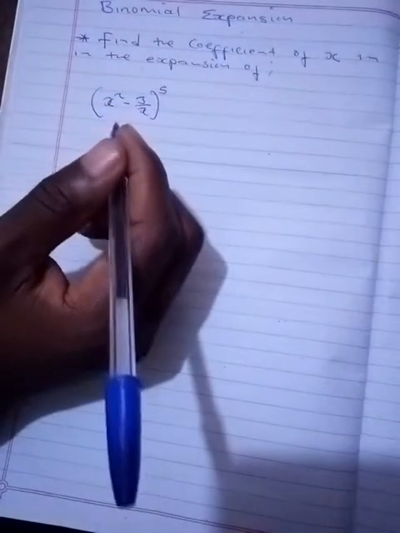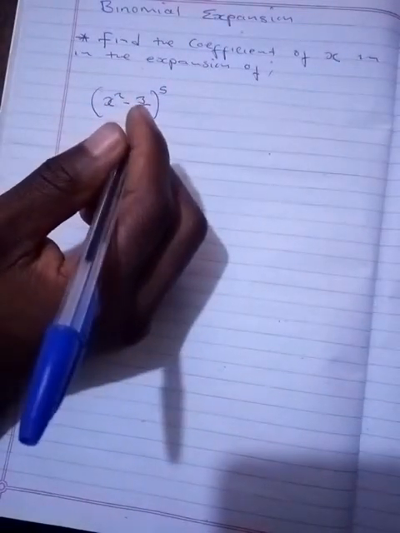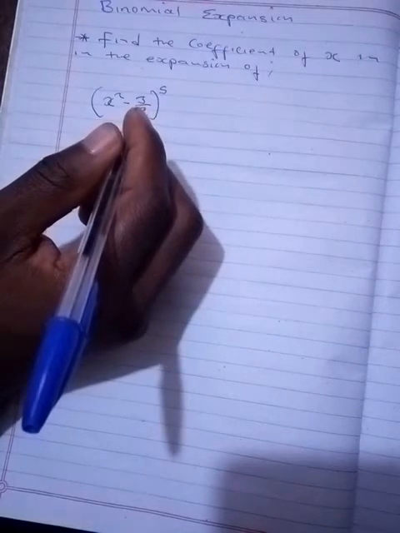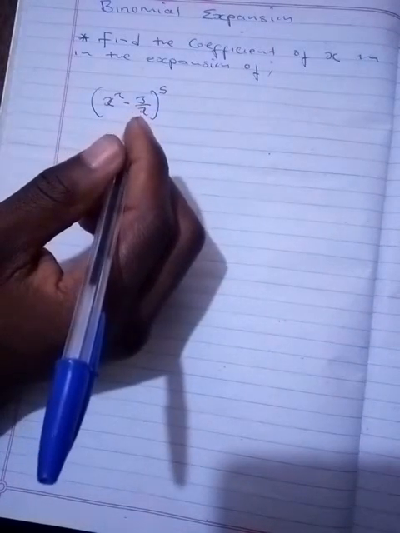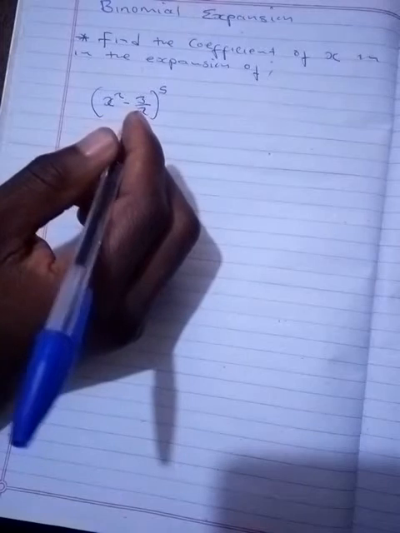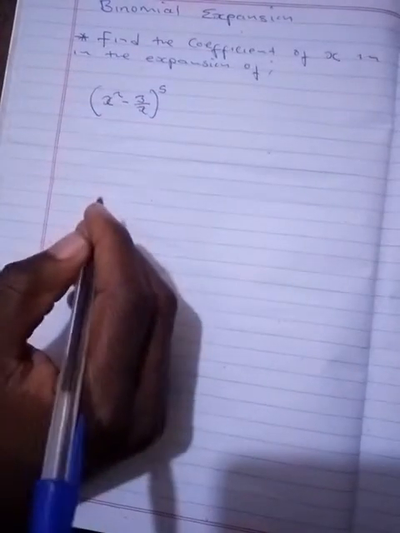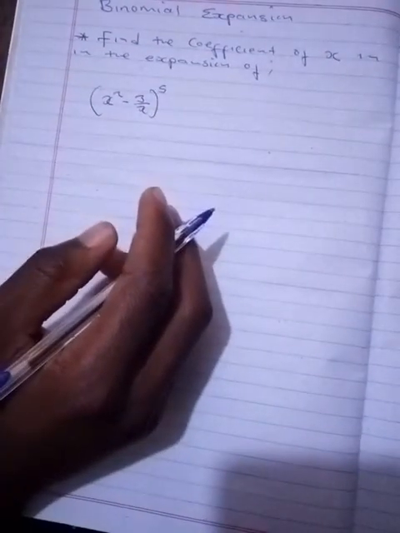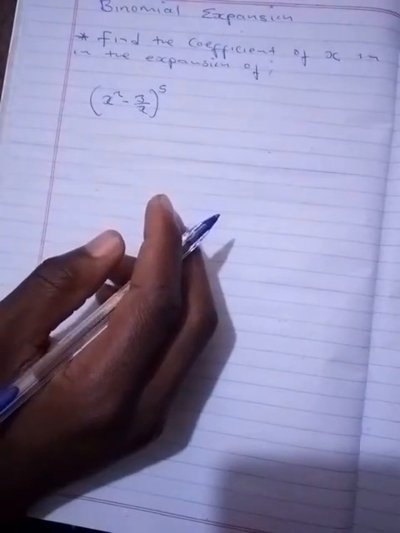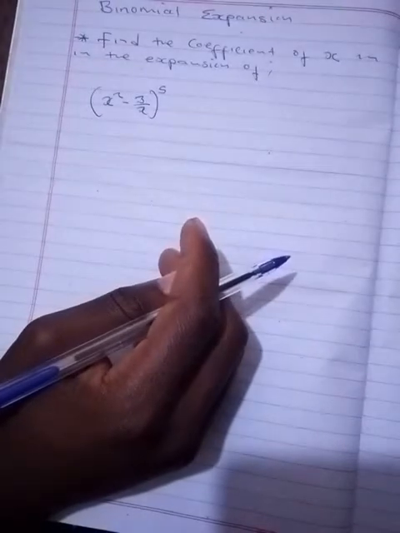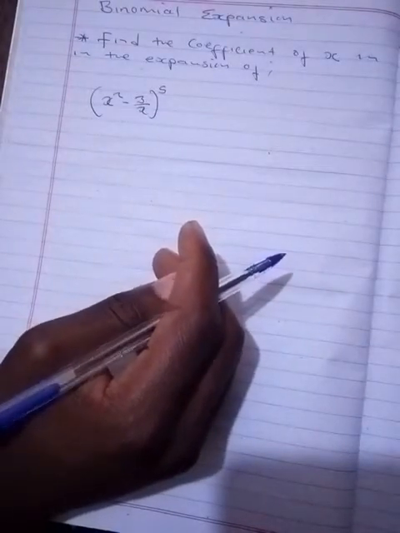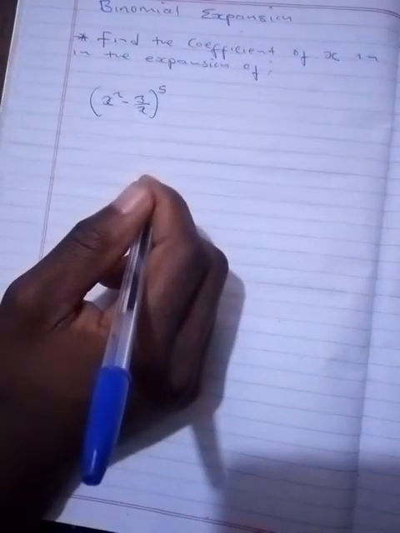Okay, so this is binomial expansion to find the coefficient of the term in the expansion. So the question is saying, find the coefficient of x in the expansion of (x squared minus 3 over x) raised to the power 5.